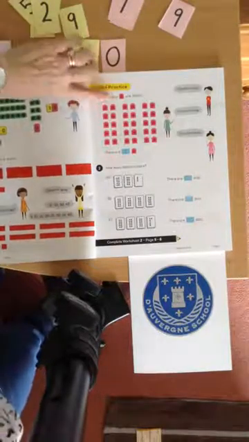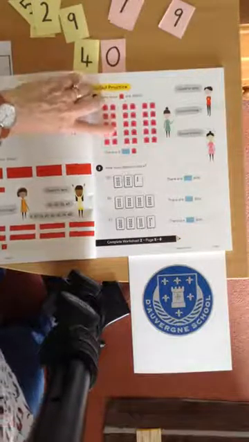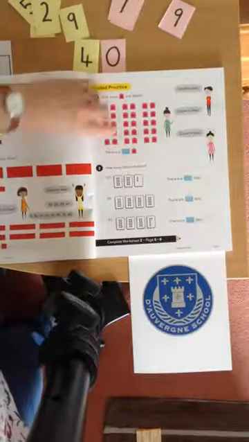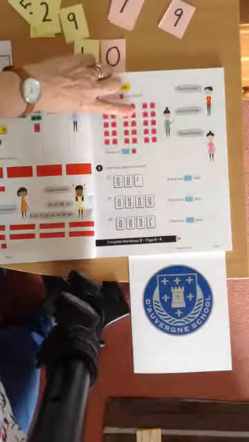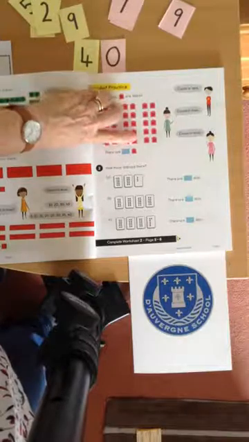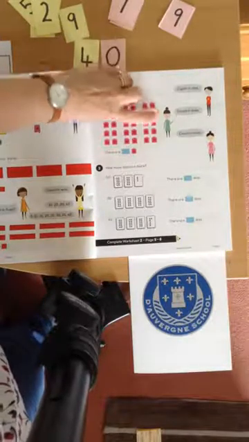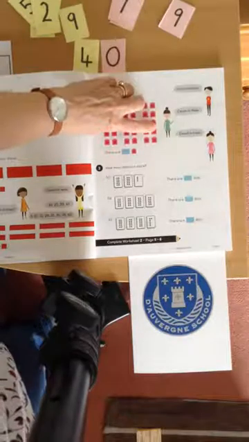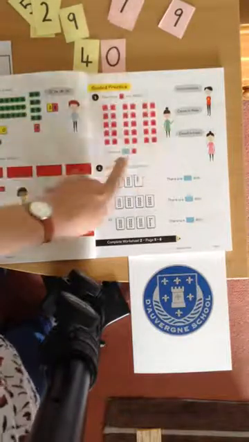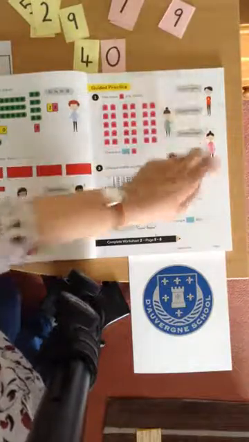So let's count in 2s. 2, 4, 6, 8, 10, 12, 14, 16, 18, 20, 22, 24, 26, 28, 30. Still get the same number, even if we count in 10s, 5s or 2s.